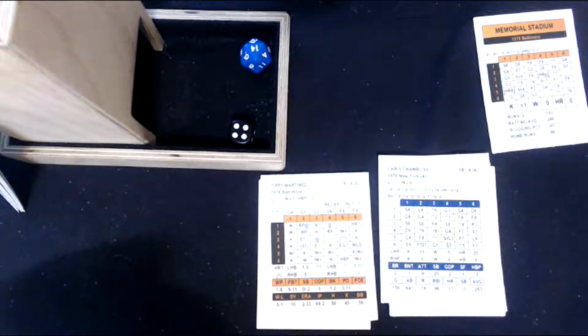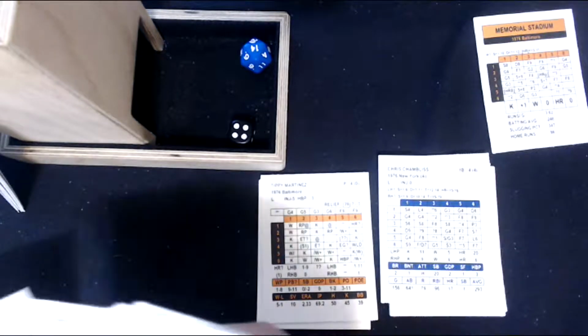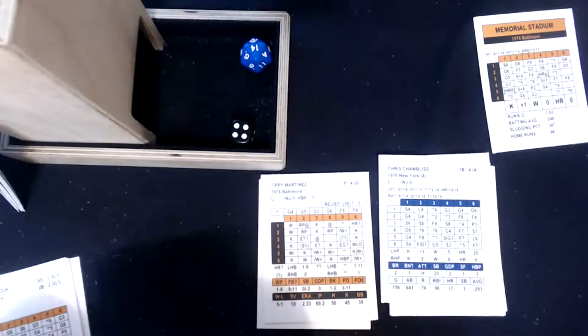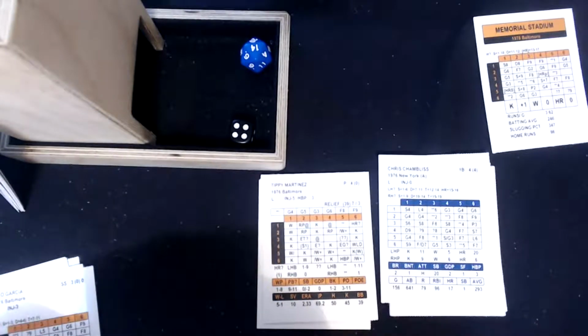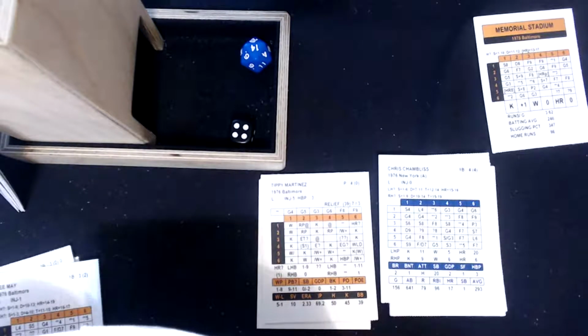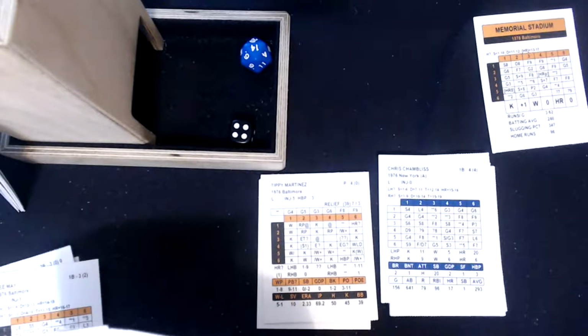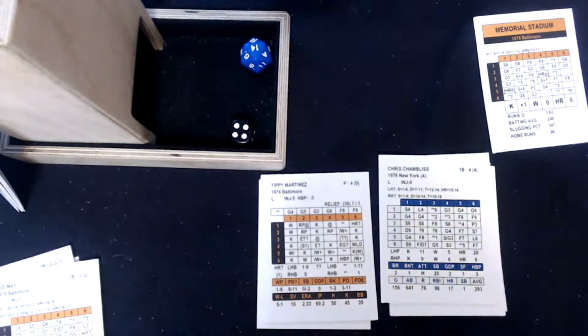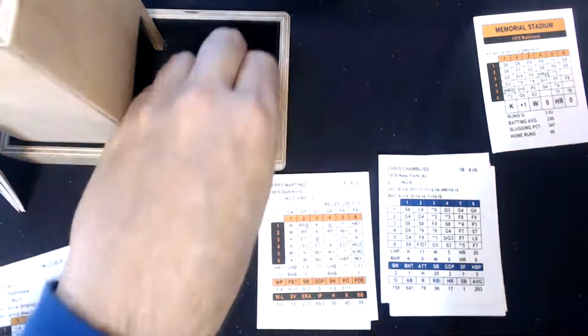Not totally sure who their closer was at this point. Kind of going through it. But Tippy Martinez sounds about right. Probably something they would do. They still had Mike Cuellar, who was at the end of his career. All right. Tippy Martinez. Let's get him in there.